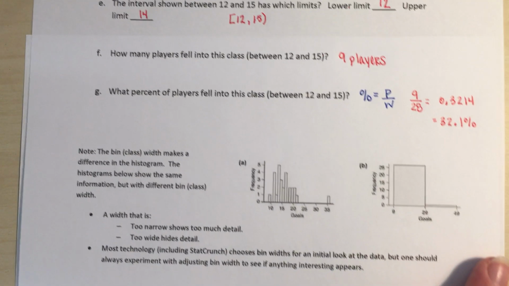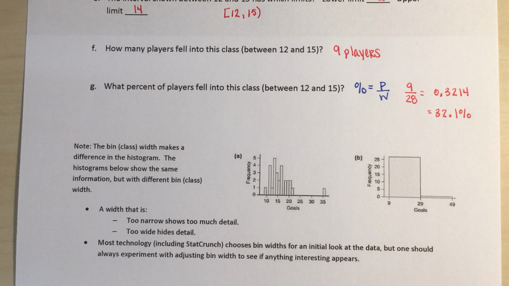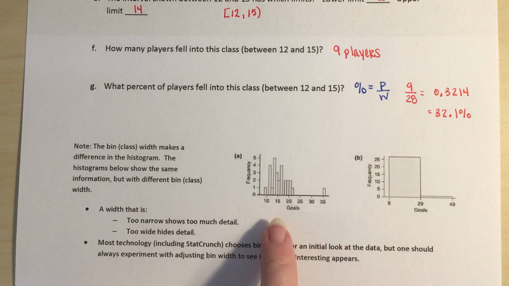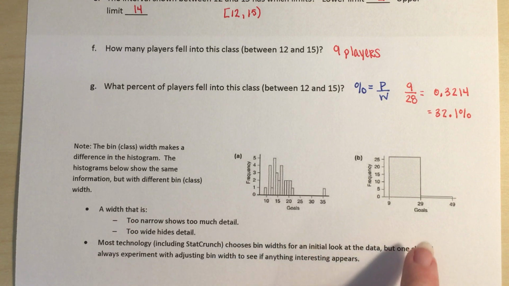There's a little note here at the bottom. The bin width or class width does make a difference in a histogram. The histograms off to the side show the same information but with a different bin or class. It's the same data set that we saw up here, but here we've shown individual data values, so we only have a class width of 1. Here we have much larger class widths of 20, between 9 and 29 and 29 and 49, and that doesn't give us much detail at all about our data set.